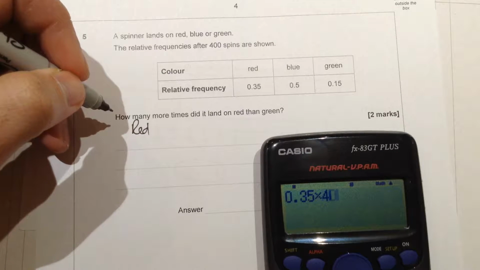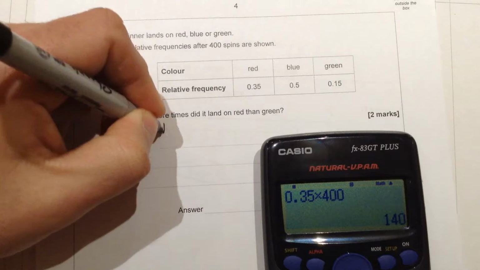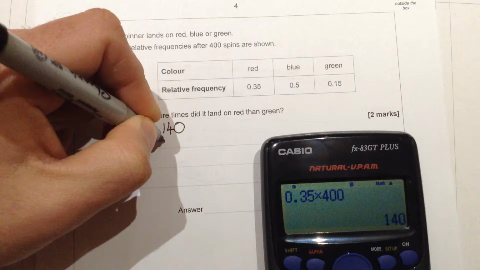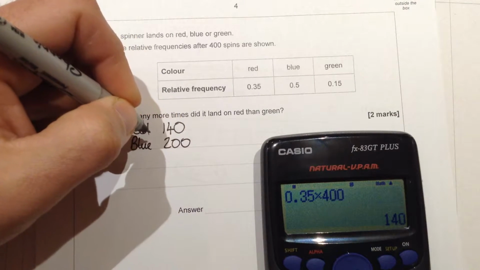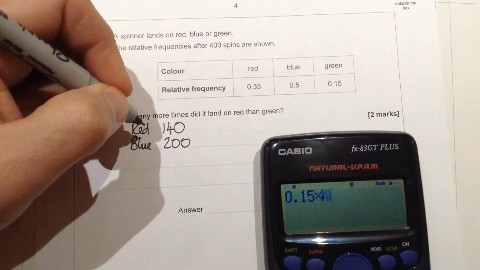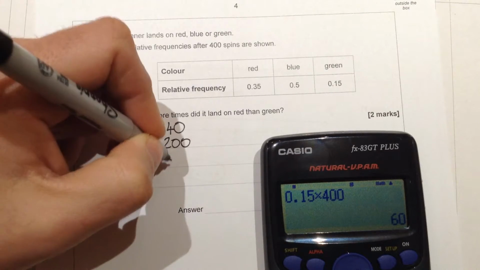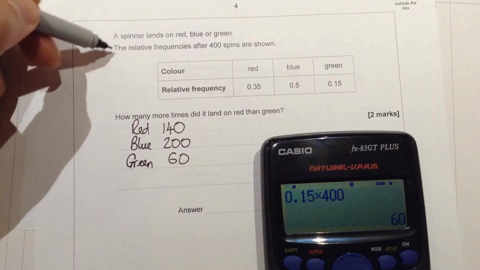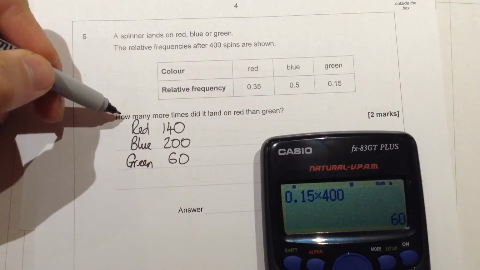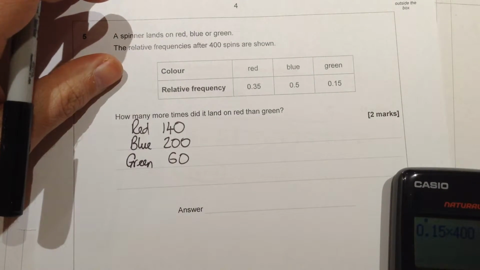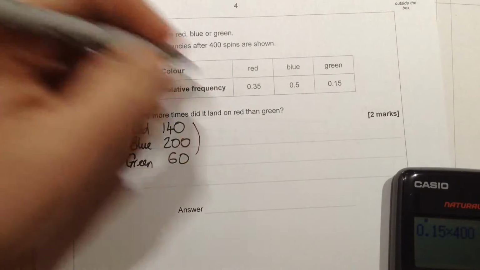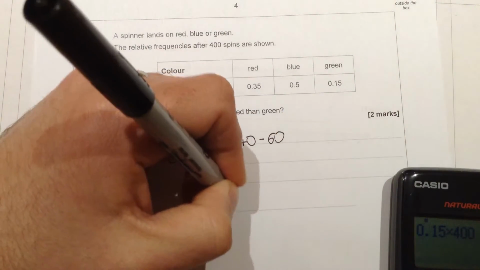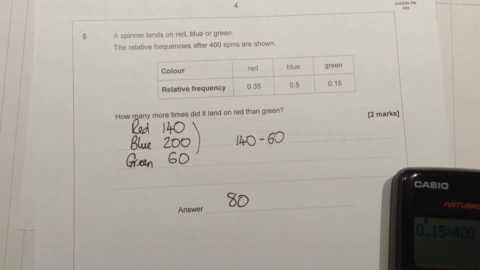So for red, we would have 0.35 times 400, so 140. Blue is 0.5 times 400, that's 200. And 0.15 times 400, that would give us 60. And that would be the number of times it landed on green. So the question then says, how many more times did it land on red than green? So it's just the difference between 140 and 60. So 140, take away 60, that means it was 80 times more.